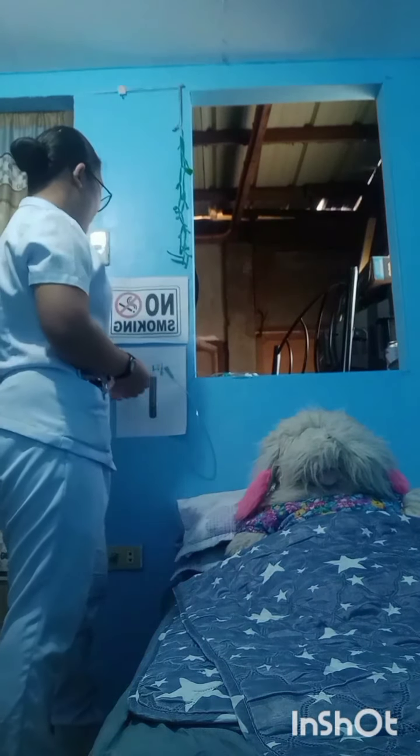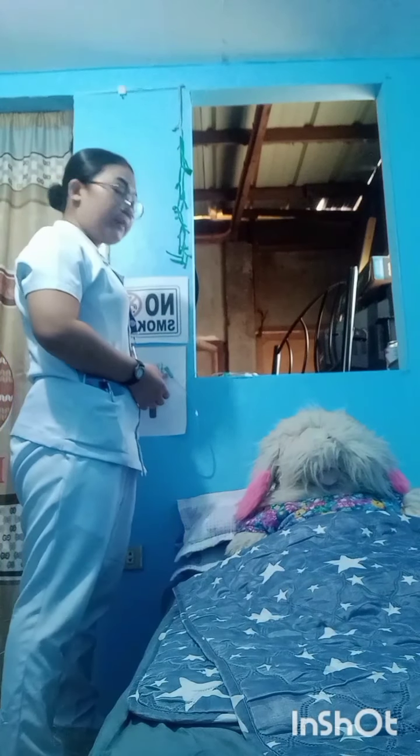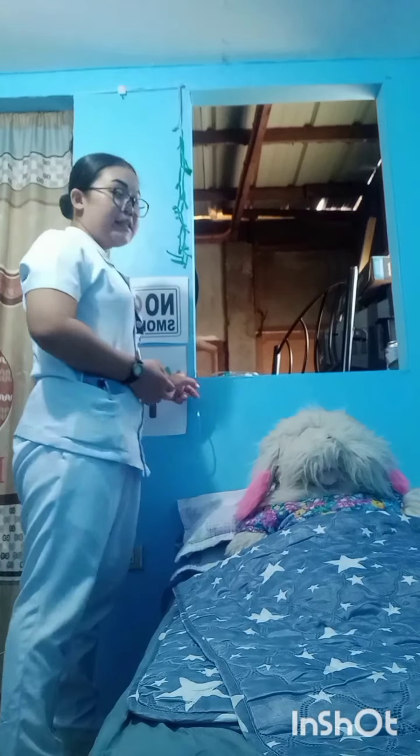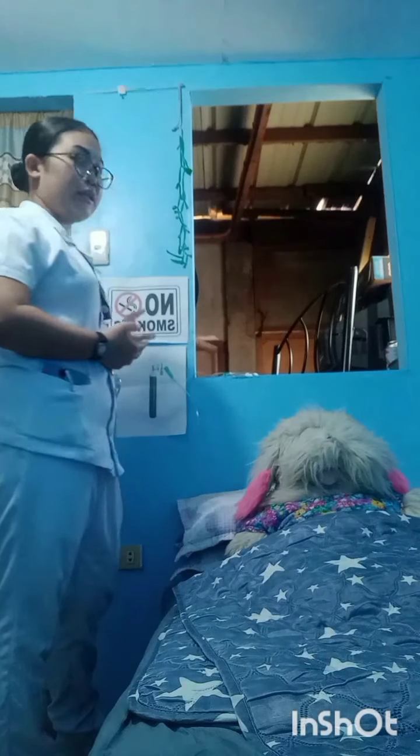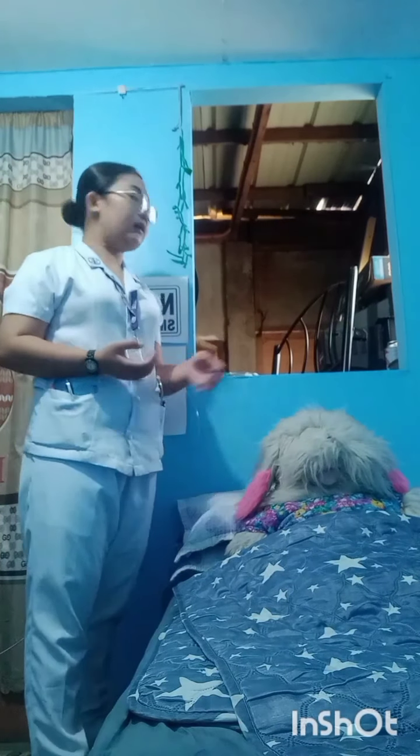Next is we're going to turn on our oxygen at the prescribed rate and ensure the proper functioning of it. This one, we're going to turn it on. And we're going to ensure its proper functioning because there are instances na hindi gumagana yung ating oxygen tank or oxygen wall outlet.